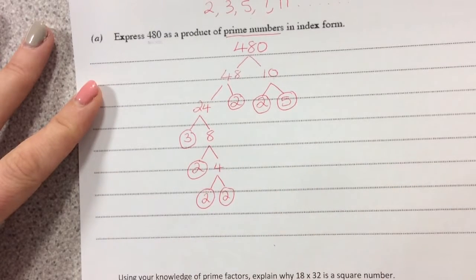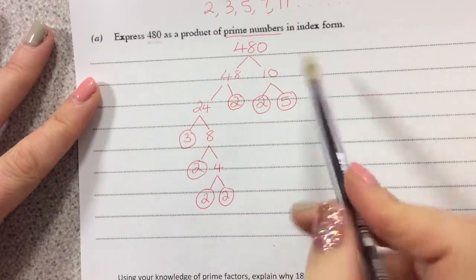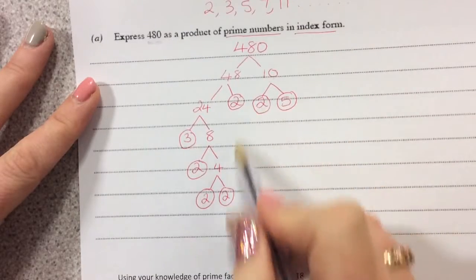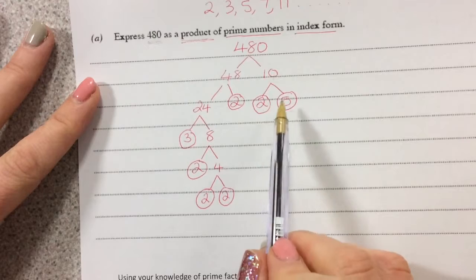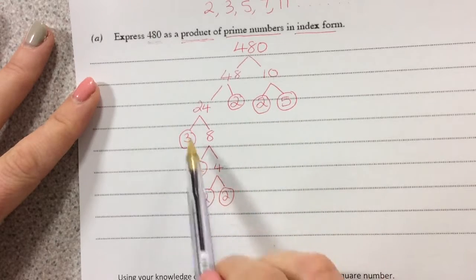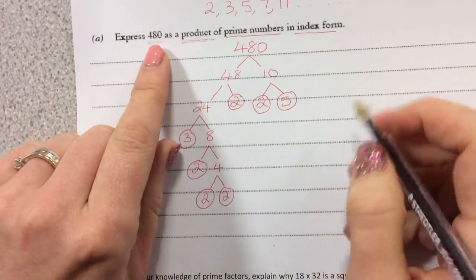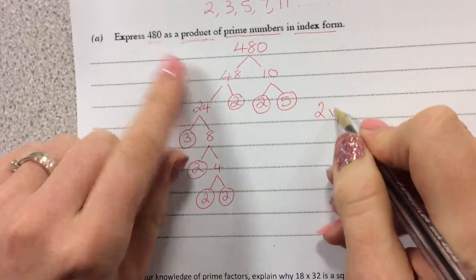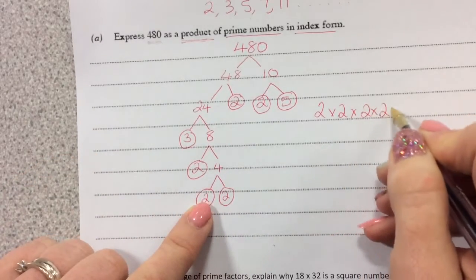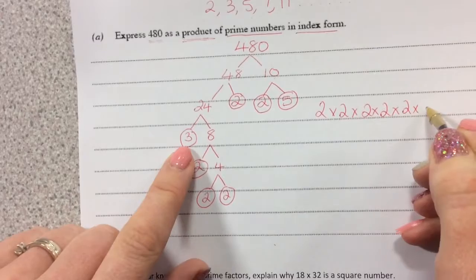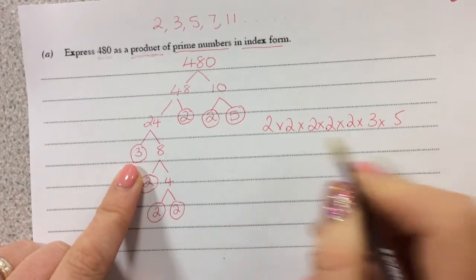Now, I haven't answered the question in full yet. Although I've circled all the prime numbers, I have to collect all this information together. The word product means multiply, and what it means is if I multiply all these circled prime numbers together, the answer would come to 480. So 2 times 2 times 2 times 2 times 2 times 3 times 5 would give me 480.